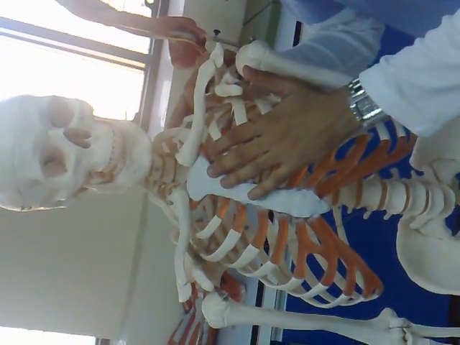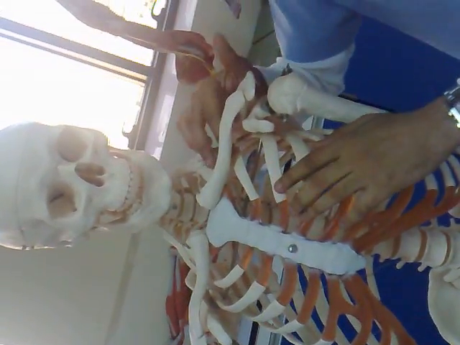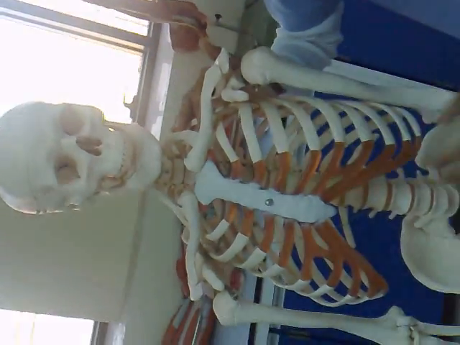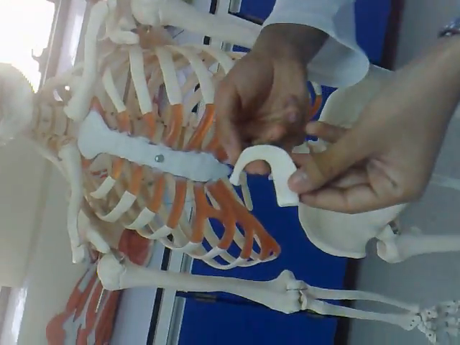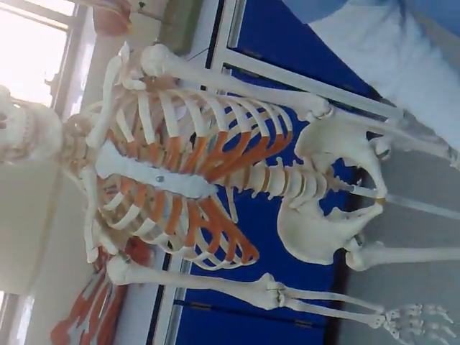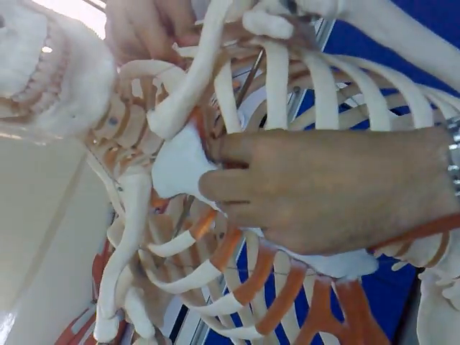In the true ribs, we have two atypical ribs, which are 1 and 2. Why do we call them atypical? Because they are shaped not typically like the other ribs. So the first rib looks like this. So this one is not a typical rib. Then the second one is also the same. It looks like this one, which is not typical too.